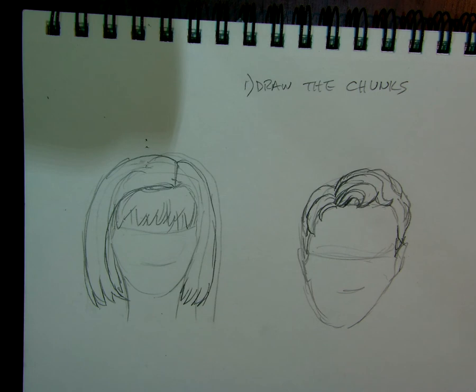If it's short and spiky and going straight up, if it's long and straight, how does it chunk at the end and what are the breaks in between the hair? If it is long and curly, you might actually see tendrils, chunks of how the hair chunks together. So that's step one, is try to draw that.